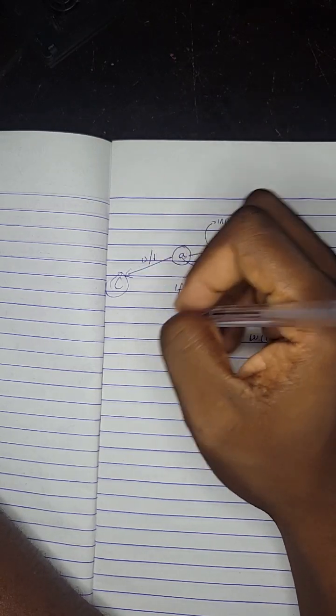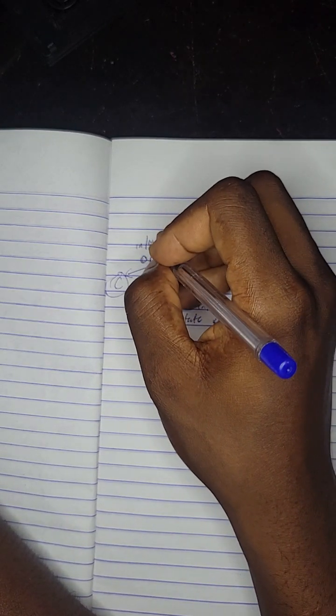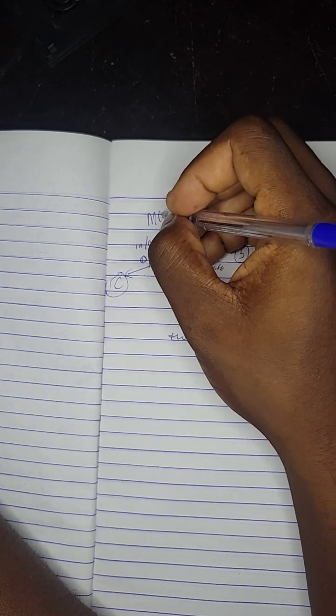This kind of model, where you draw the input over the output, is called a Mealy model.